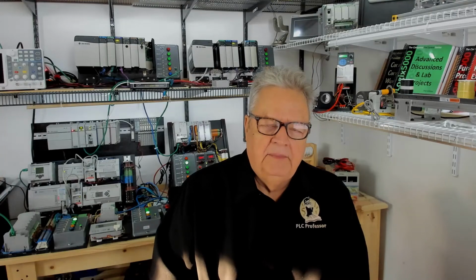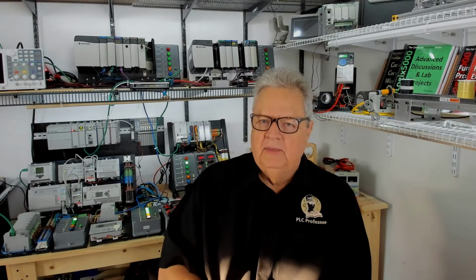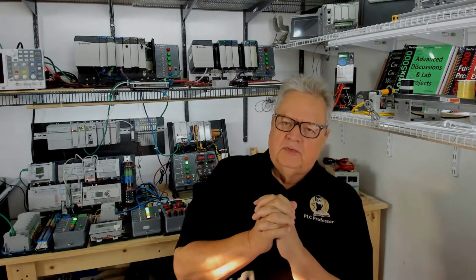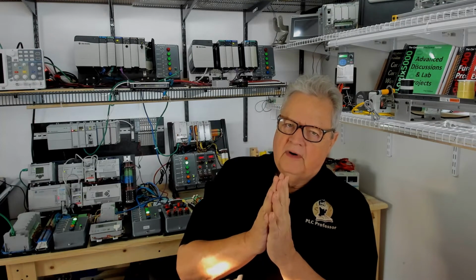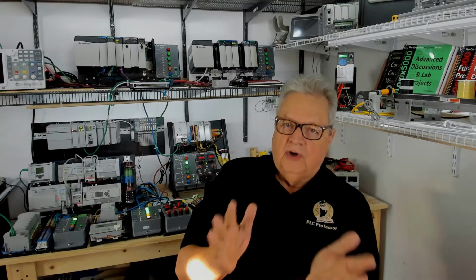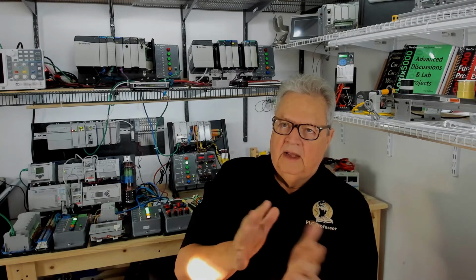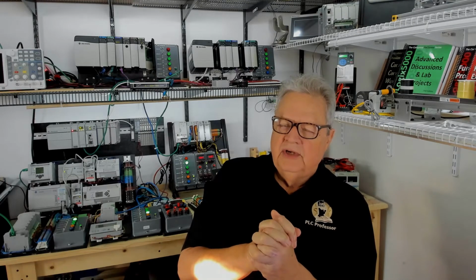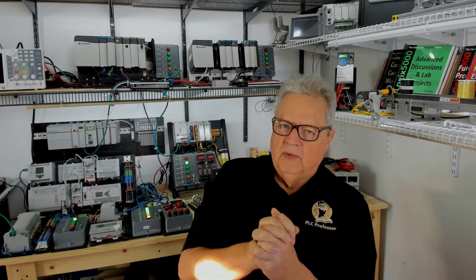Here we are back in the PLC Professor's lab and workshop. This is where we sort out all of our lab projects with actual hardware. I cannot think of one single lab project that we've done without the actual hardware.